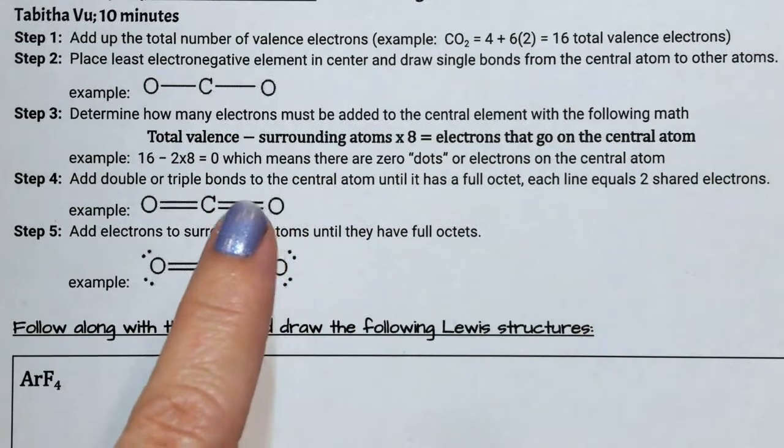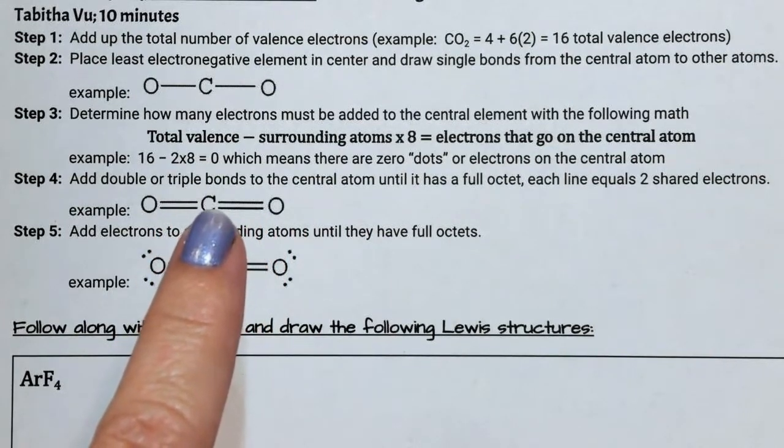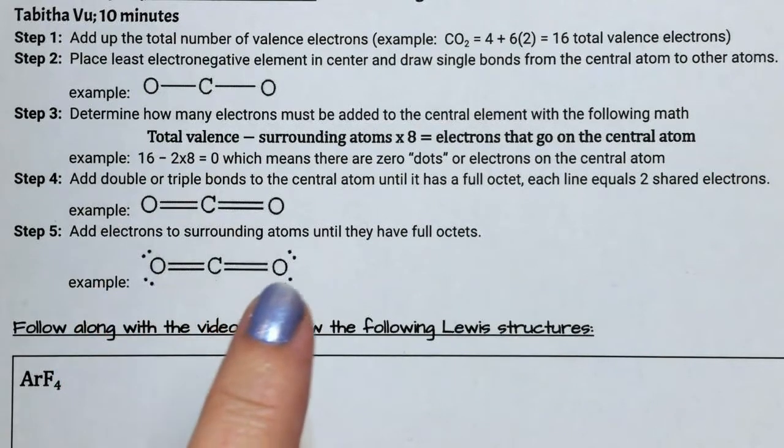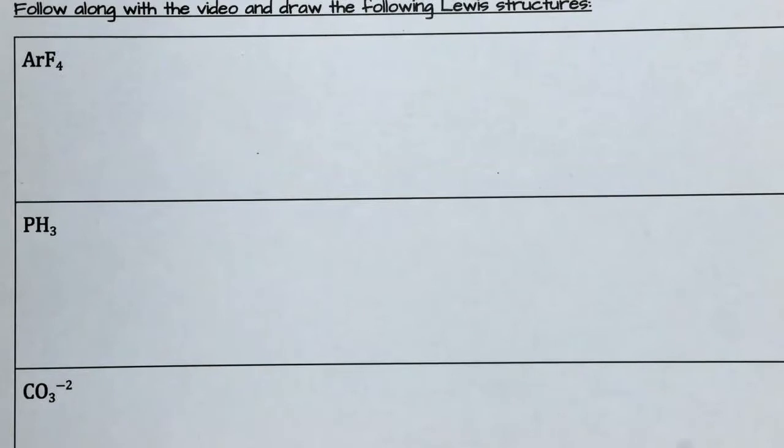Once we know that, we will make sure there's an octet around the central atom with bonds if necessary, and then we will make sure that each of the surrounding atoms have octets. So let's get started. First step is to add up the valence for all of my elements.